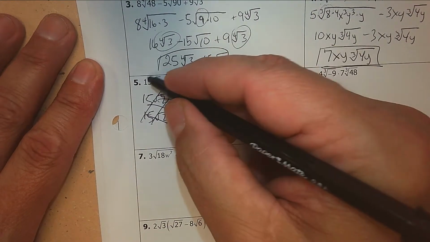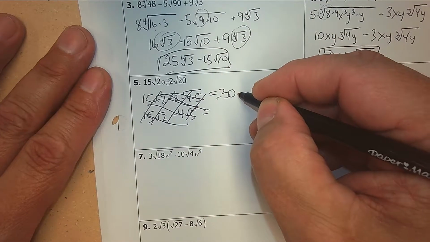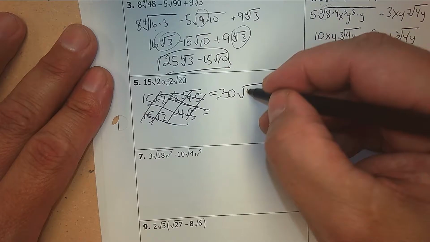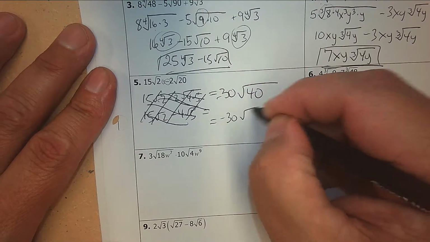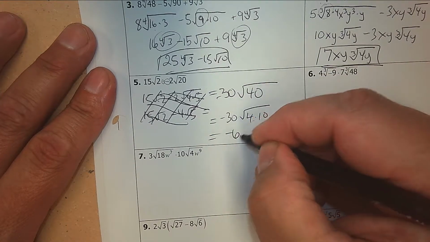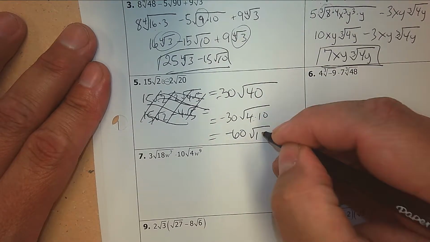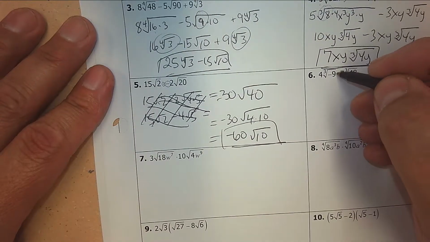So 15 times negative 2 is negative 30. And then we have 2 times 20, which is 40. So 40 can be written as 4 times 10. And then the square root of 4 is 2, times the 30 in front. So it's negative 60 root 10. I can get there. All right, again, it's multiplying silliness.